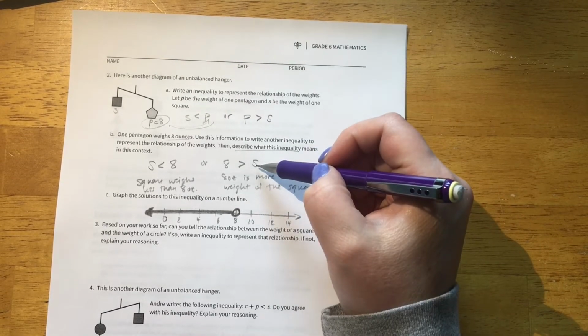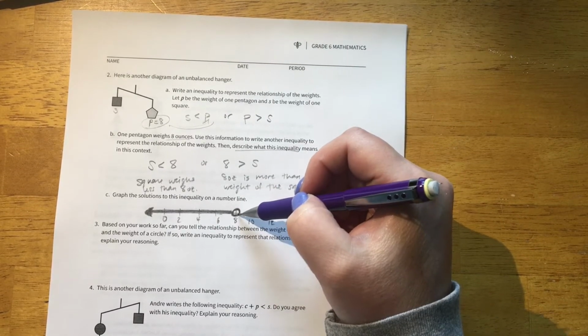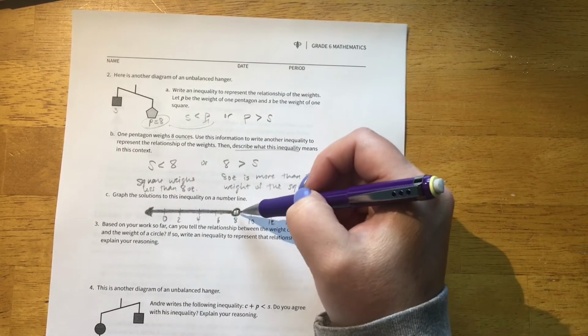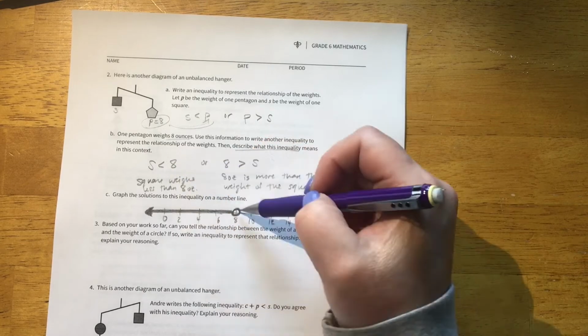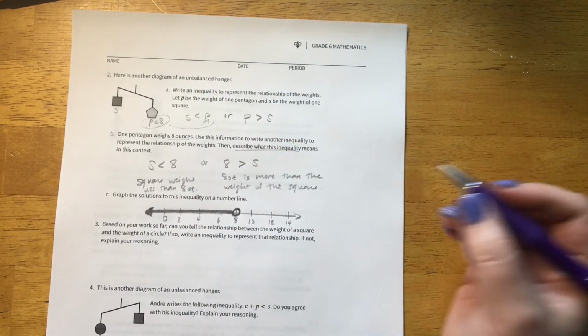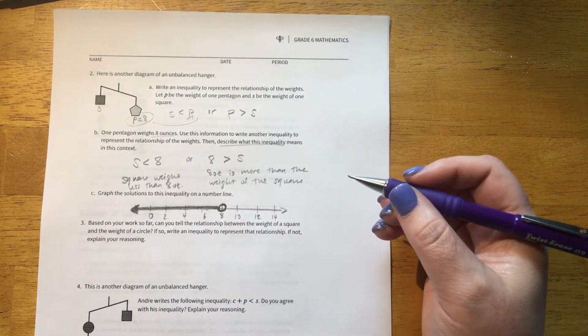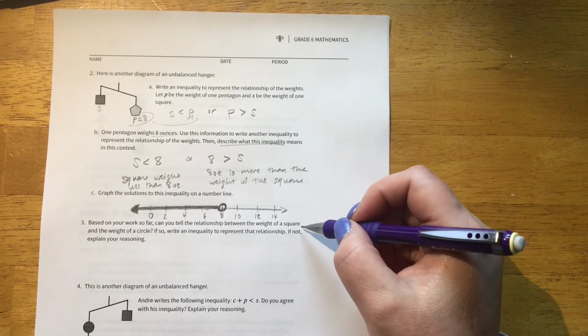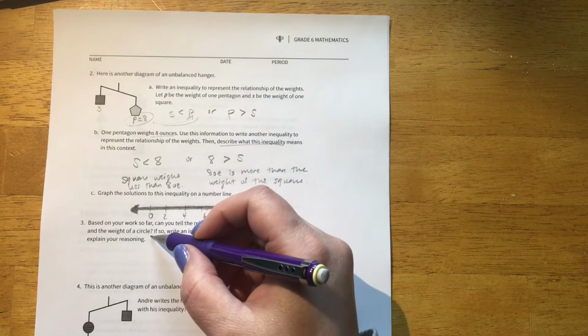Now, does it still match this one? Is 8 still greater than S? Yes, because S is my arrow, isn't it? And 8 is bigger than the arrow. So that still works. Either one of those match. Okay? Number 3, based on your work so far, can you tell the relationship between the weight of a square and the weight of a circle?